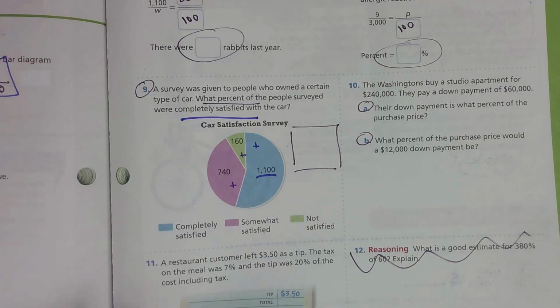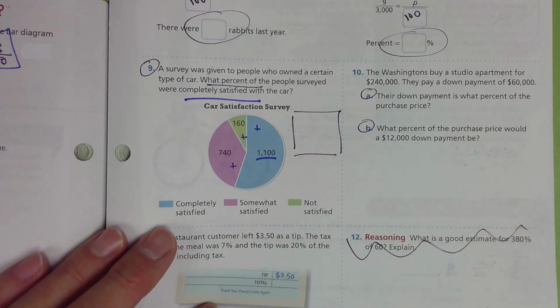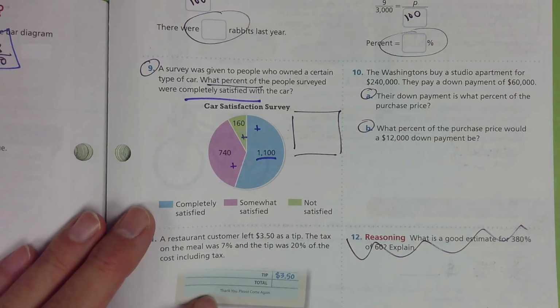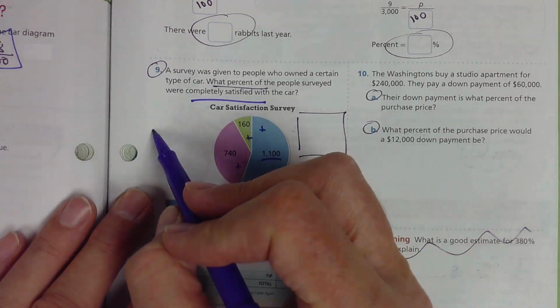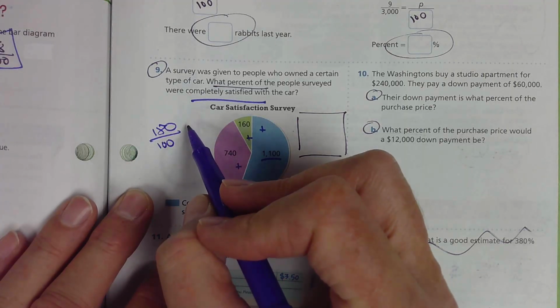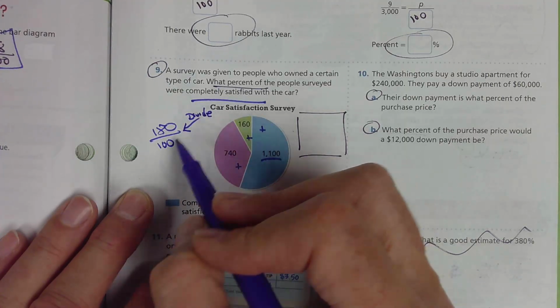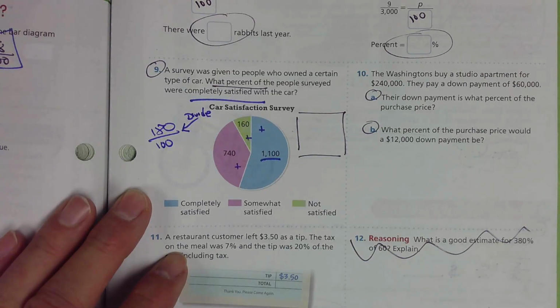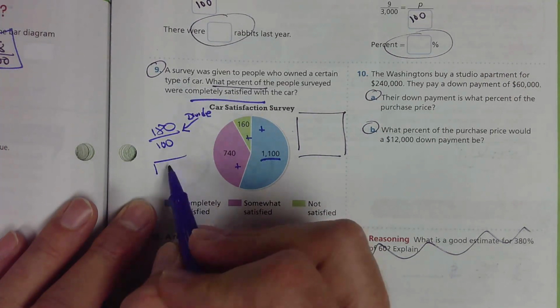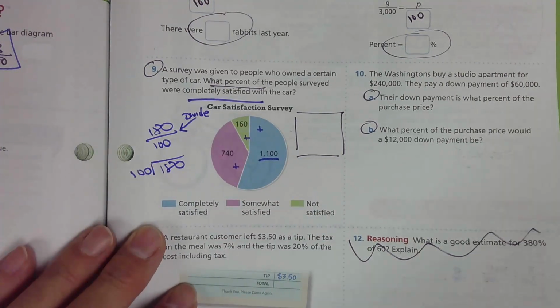Okay? Yes? So if you had something like 180 over 100, how would you turn that into a decimal? Would you divide the top by 100? So you're asking me what 180 over 100 would be as a decimal? You would divide, because this means divide. You would divide 180 by 100. So you would just set it up like this, 180 divided by 100. And then you'll get your decimal.